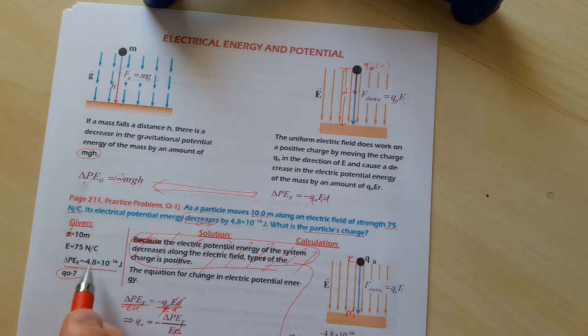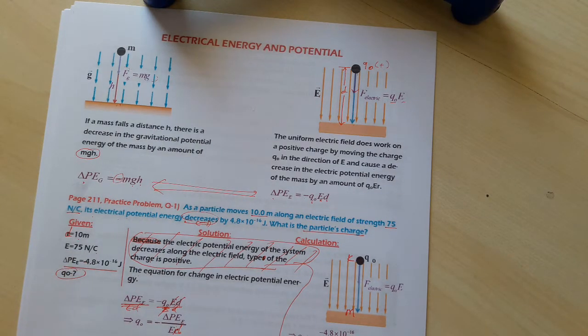The change in electric potential energy is given as negative 4.8 times 10 to the power negative 16. E is given as 75 newtons per coulomb. The distance traveled by the charge is given as 10. When you do this calculation, you will get the charge as positive 6.4 times 10 to the power of negative 19, because negative times negative becomes positive. So it's a positive charge.